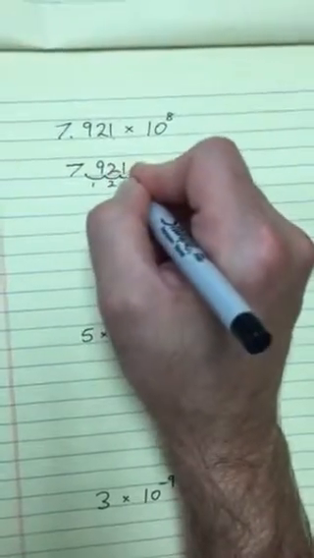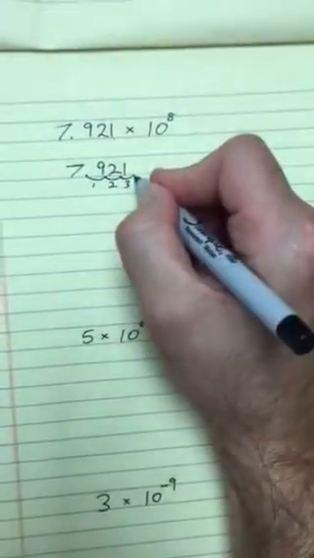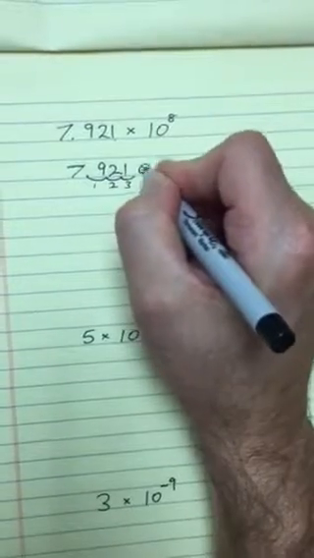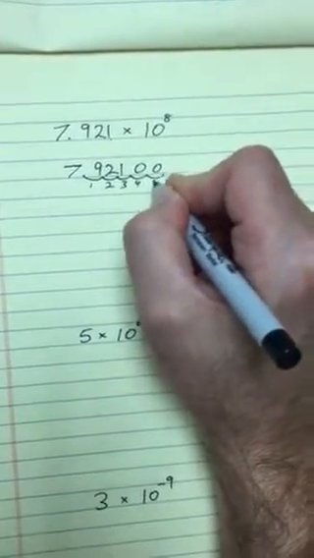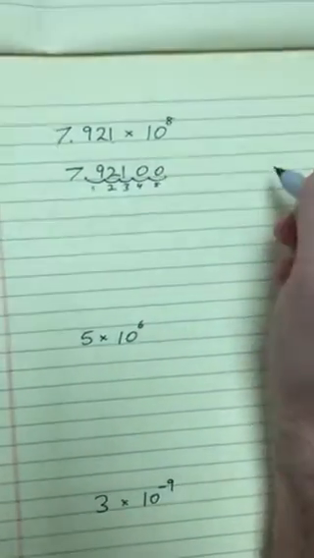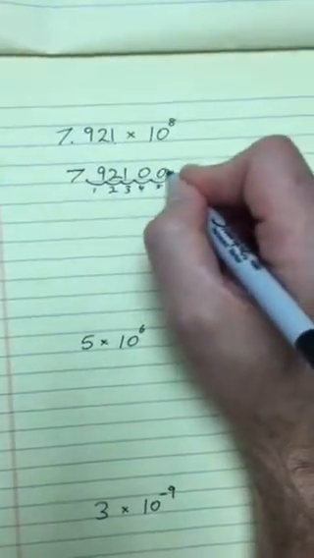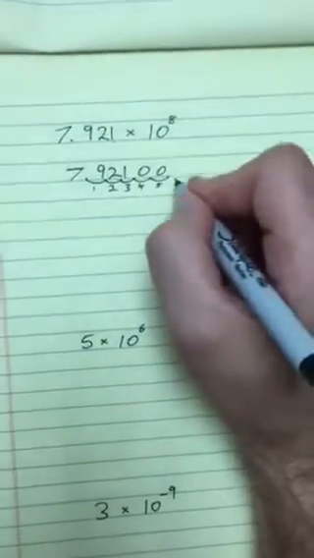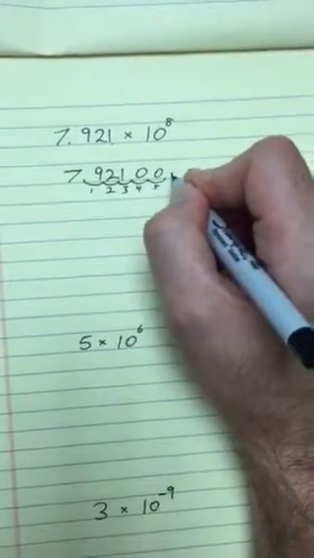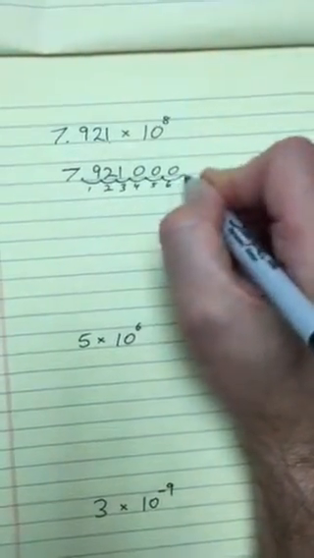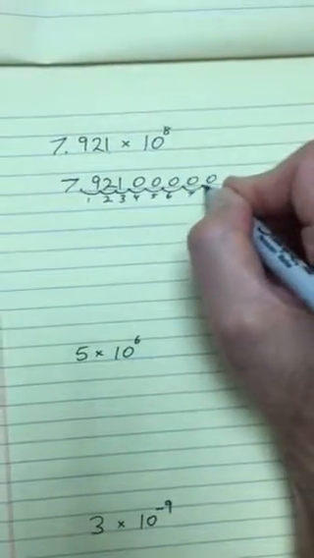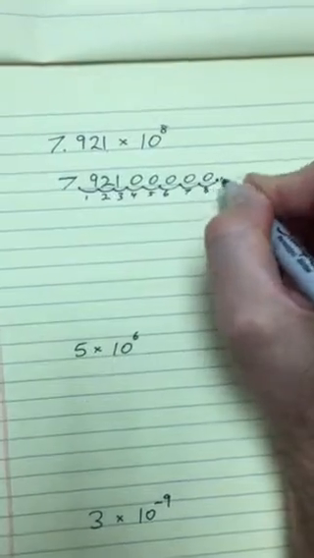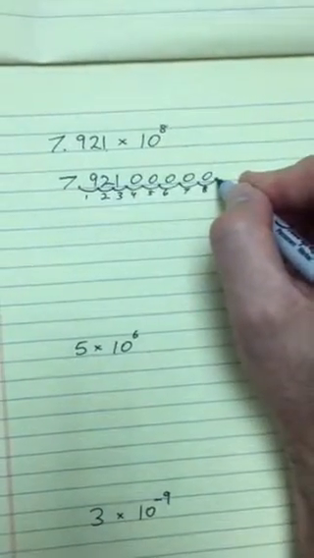1, 2, 3. There's no number to scoop over, so I'm going to put a 0. 4. I need to keep going. 5. And I'm writing a 0 each time. Or I could have just written a whole bunch of zeros and tried to make it work. 0, that's 6, 7, 8. And here is our new decimal point.